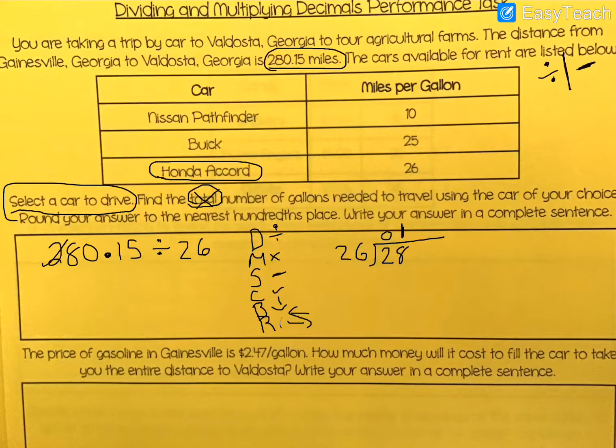The next step is to multiply. So now we're going to take the digit that we wrote here, the 1, multiplied by your divisor. Anytime you write a digit other than 0 in your quotient, you want to multiply that digit by your divisor. So we're going to do 1 times 26, which is 26. The next step is to subtract. 28 minus 26 leaves us with 2.